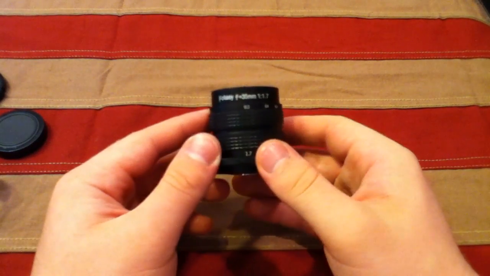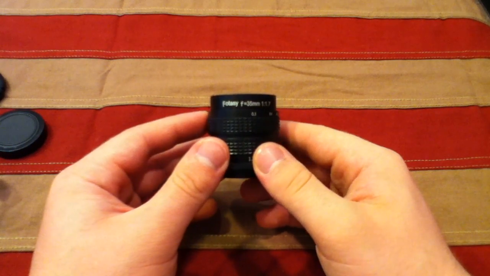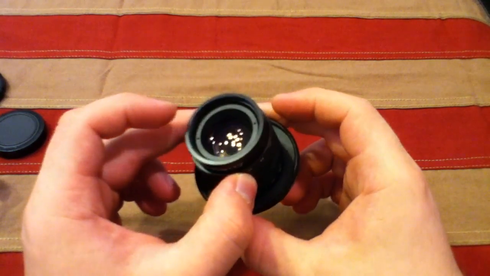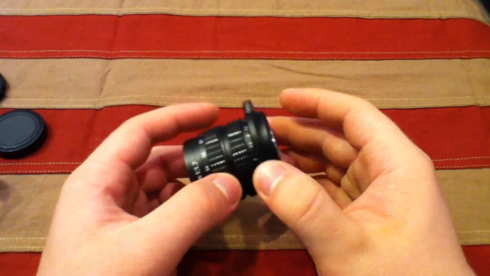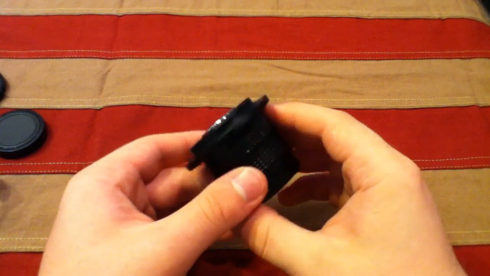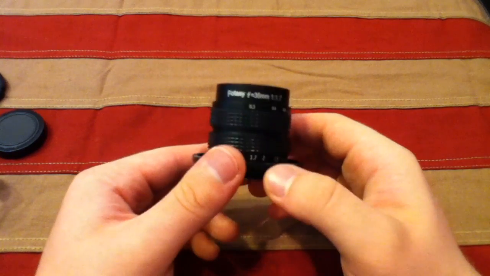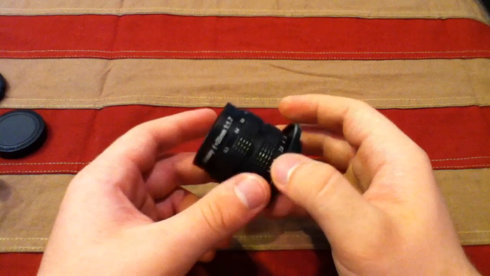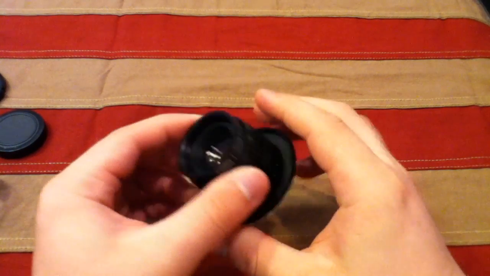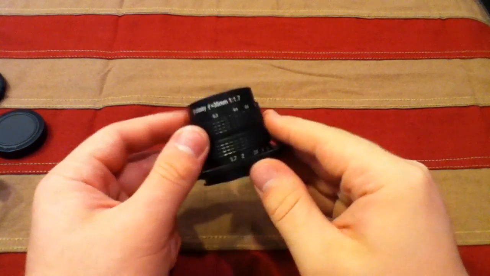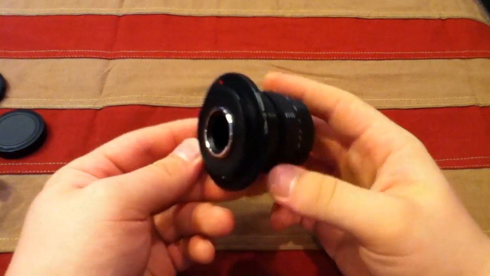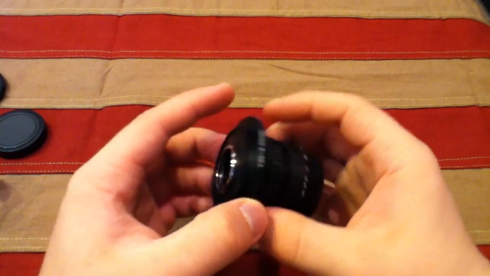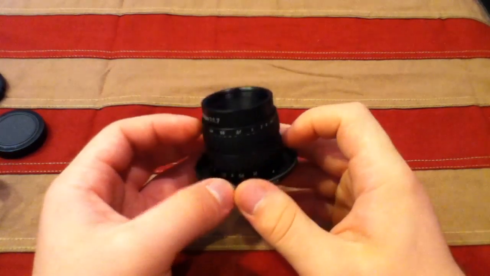And this one is the Photosay CCTV 35mm lens f1.7. This is basically the same exact thing as the SLR Magic 35mm, except this one doesn't cost $135. I got this one with this NEX mount right here for, I think, $35.